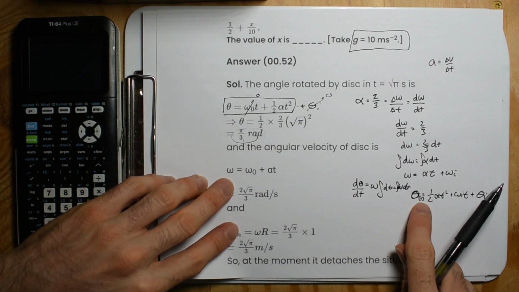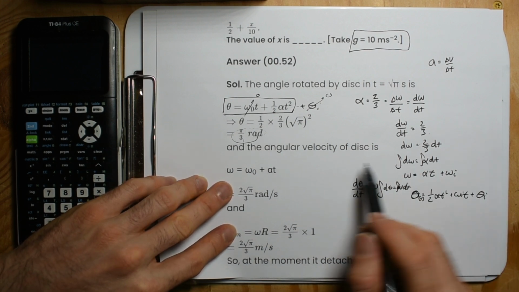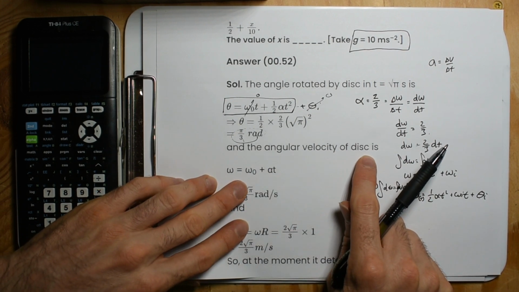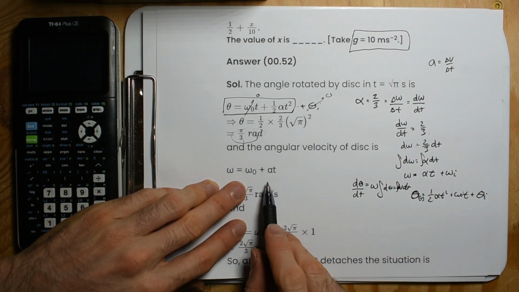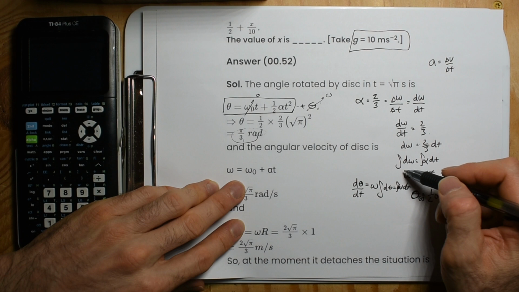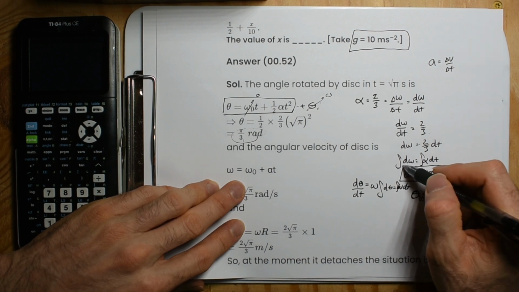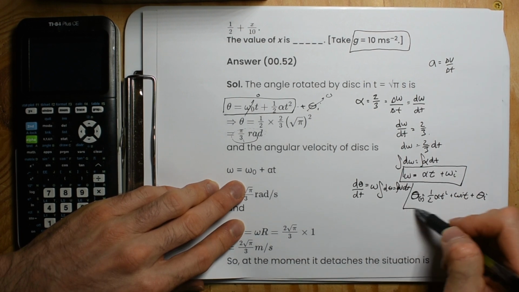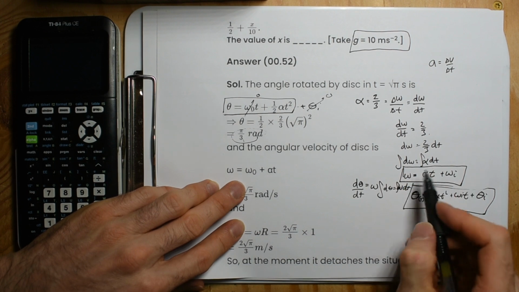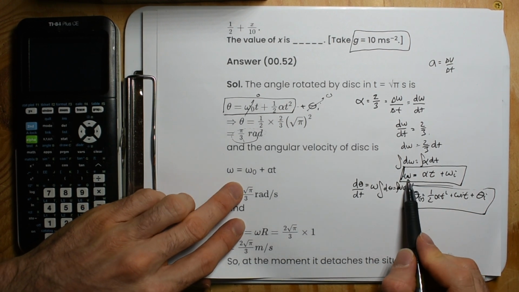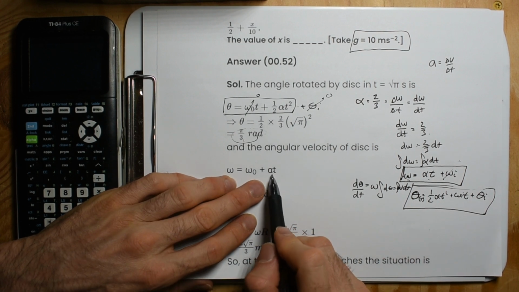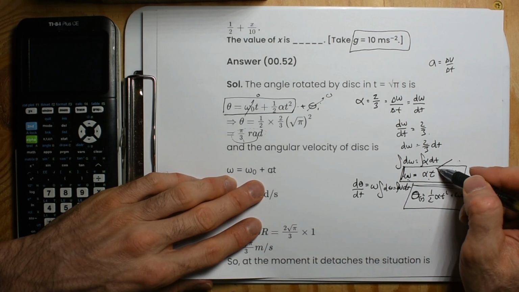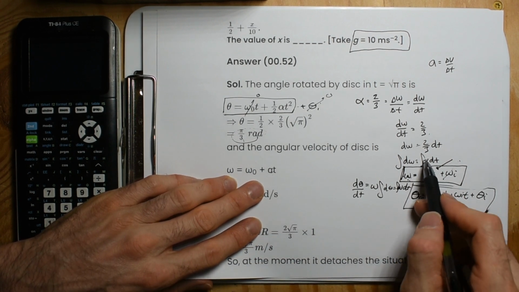And so cool. And then the angular velocity of the disk is, well, didn't we find that equation? Angular velocity of the disk. Yeah, so that was the position. That's cool. But we also have an equation for angular velocity of the disk. It's the initial plus alpha t. And it's better if you write it like this, because it just matches the integration.